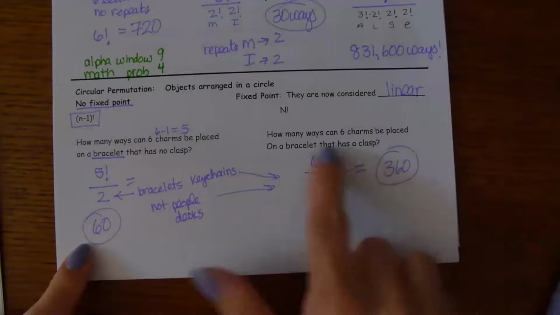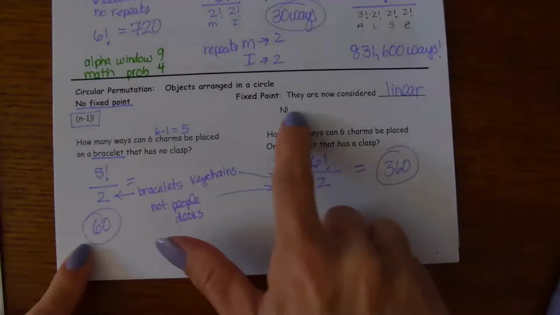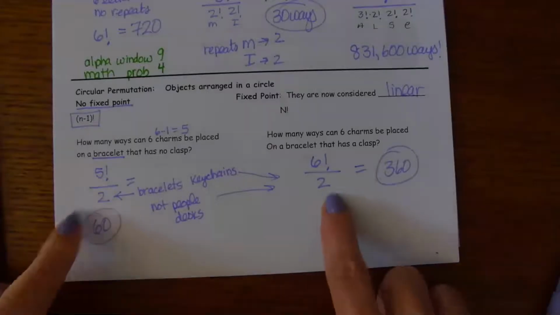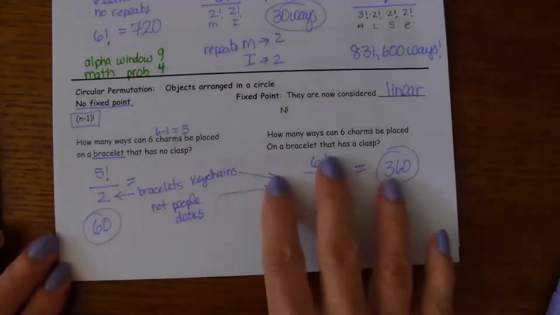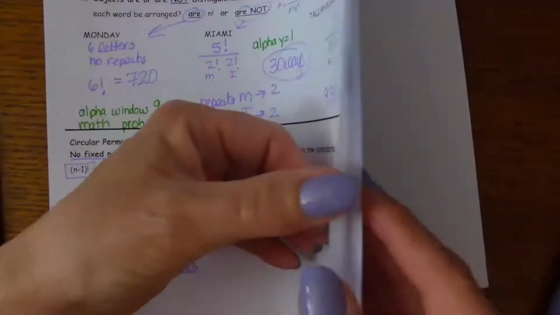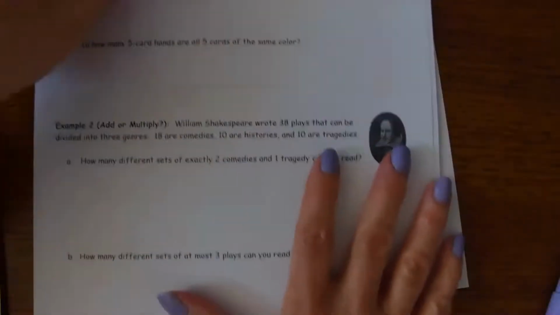If someone's at the head of the table or it has an opening, then we just have n factorial. If it's a small thing like a bracelet or a keychain that could be flipped over, we divide by 2. And just keep that in your notes. This is not a big deal. We're not going to do a million of those, but I just wanted to expose you to it. It's not as important to me as the others.